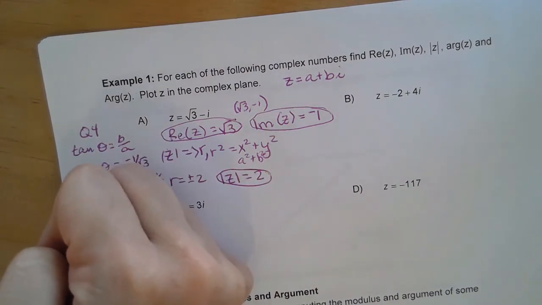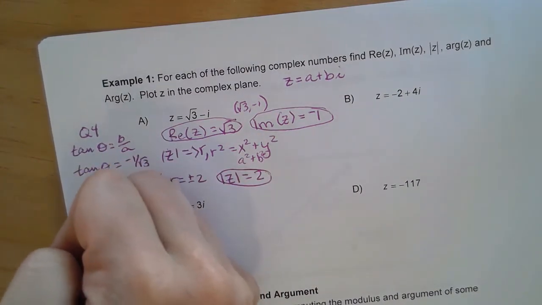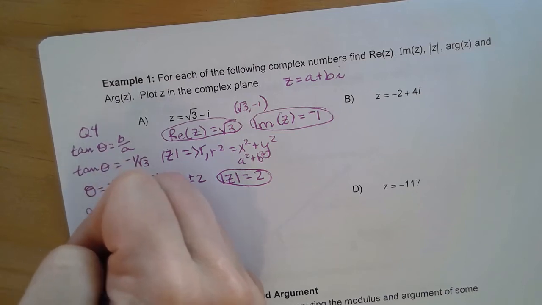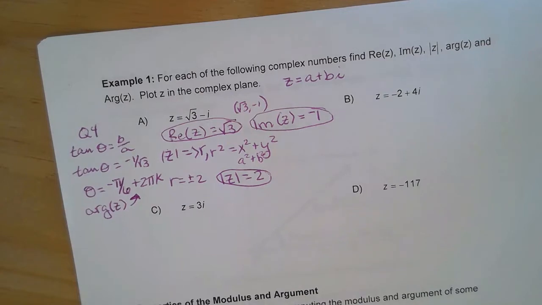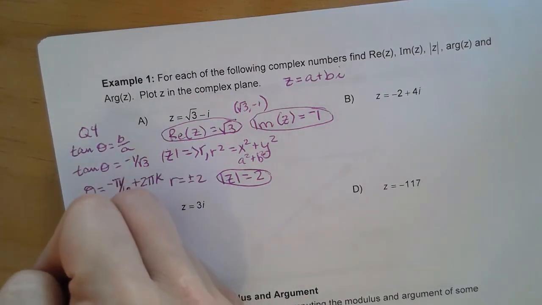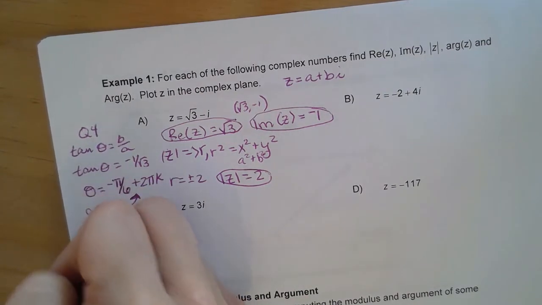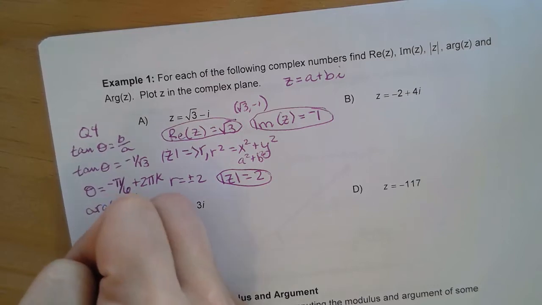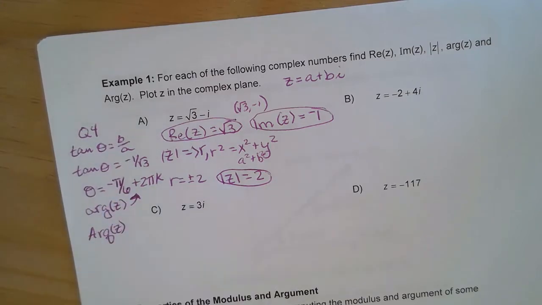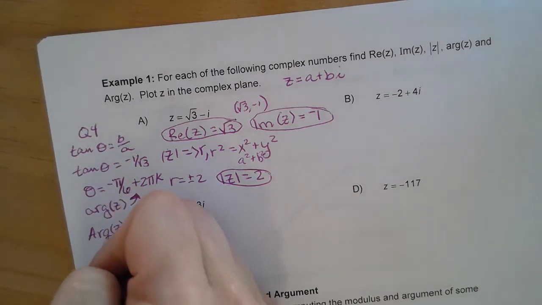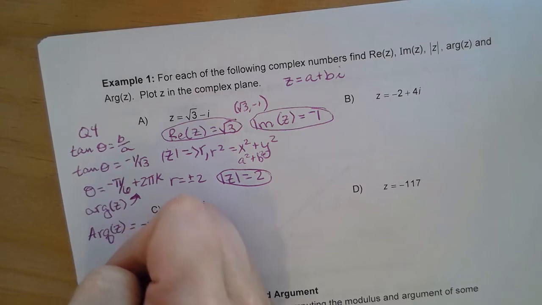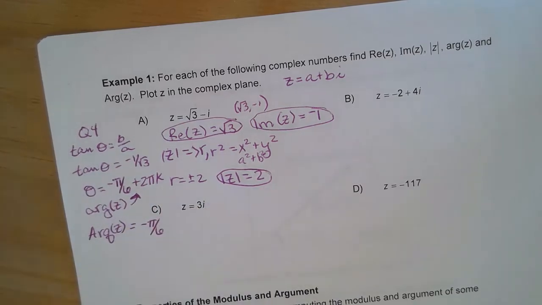So this is our argument with the lowercase of z, because that is every situation. But if we wanted to know particularly the argument of z, the element z there, that was specific between -pi to pi, the only value we would get there is -pi/6.